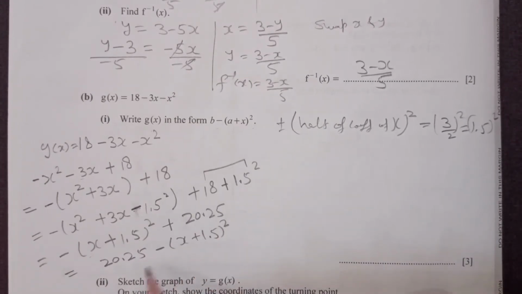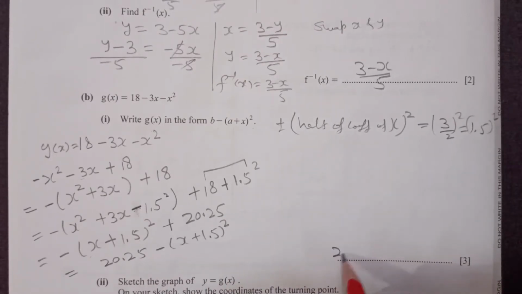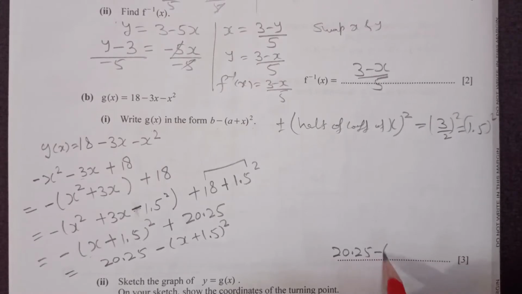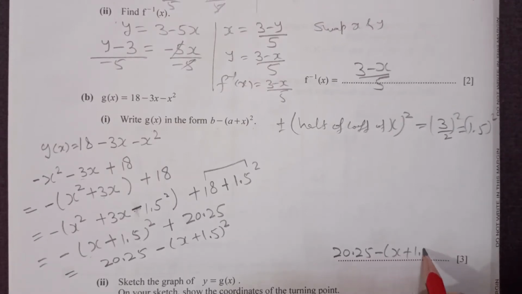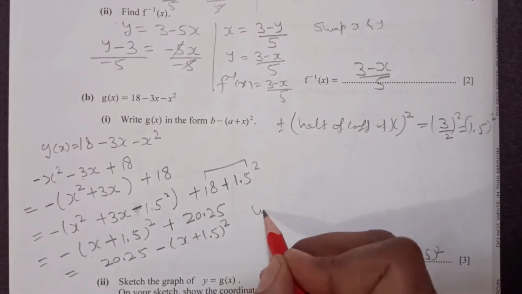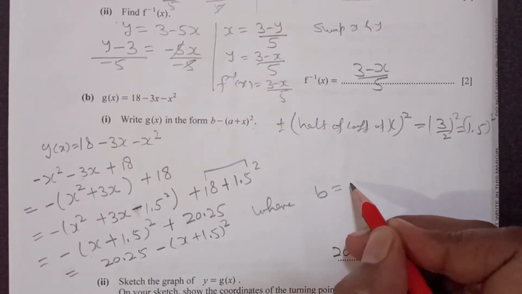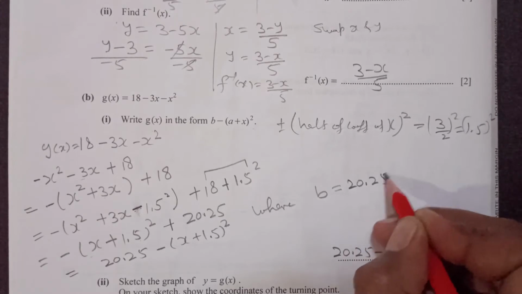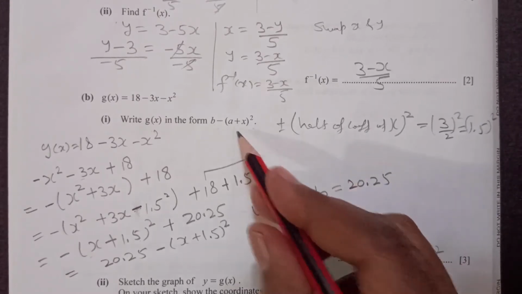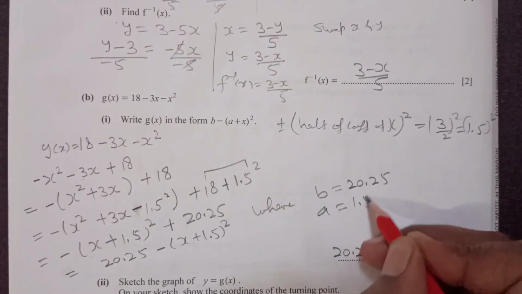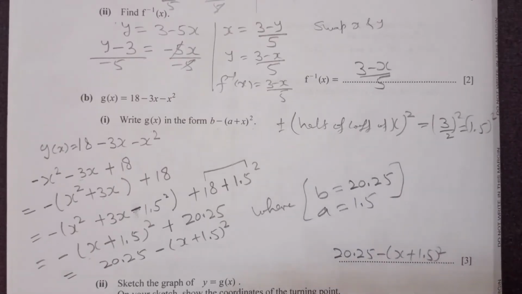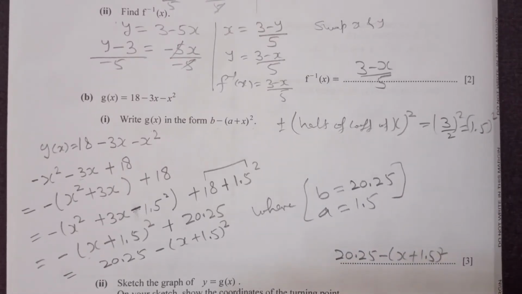So you can see we have converted this into this form. Comparing it with this, the value of b is 20.25 and the value of a is 1.5. So that's it for this question.